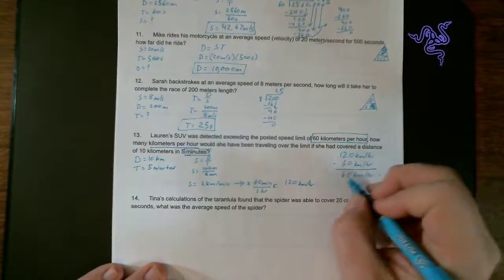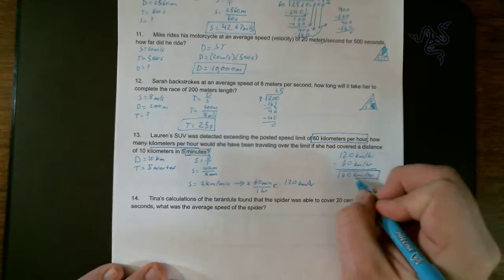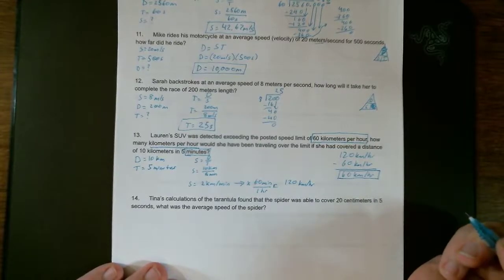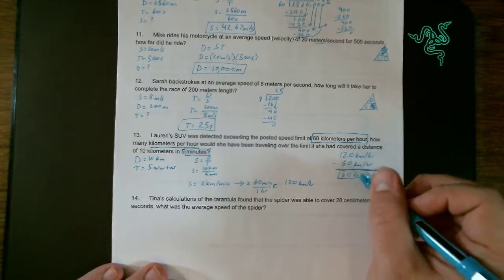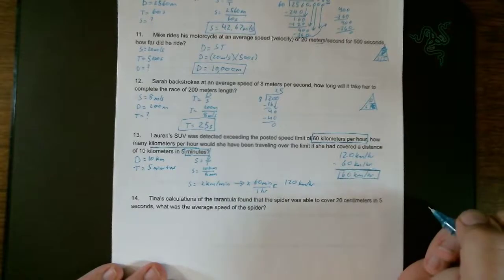This would be a felony. She would go to jail and she would be charged with lots of bad things. This is going way too fast in that posted zone. That would be more than a ticket.